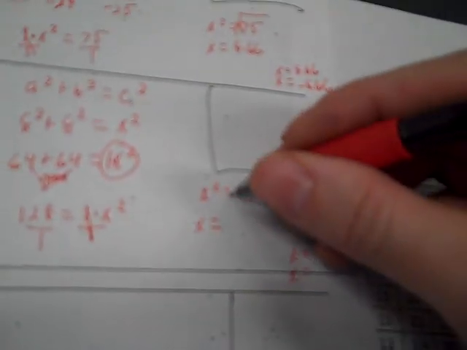Now, what number times itself is 128? I don't know because it's not in the bubble. So I do my calculator, square root. So second, fourth key up, 128. 11.31, negative 11.31. Again, we want to put the positive up there.